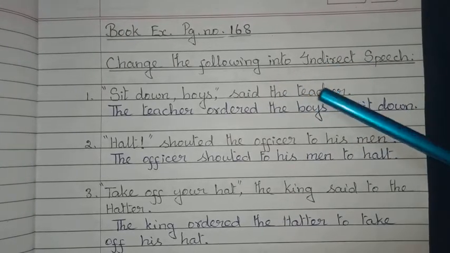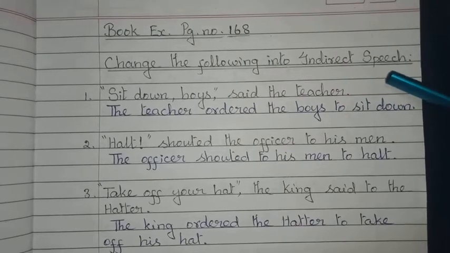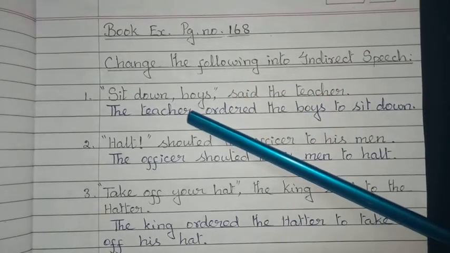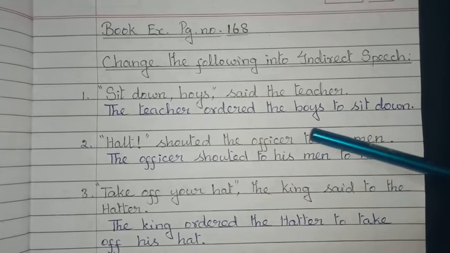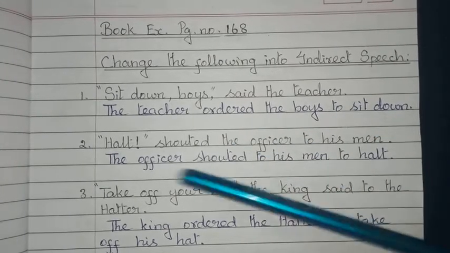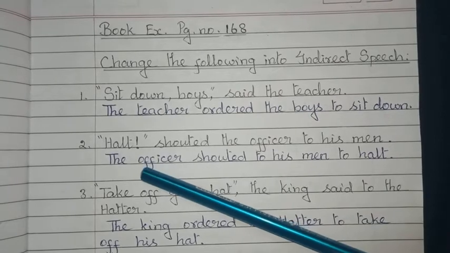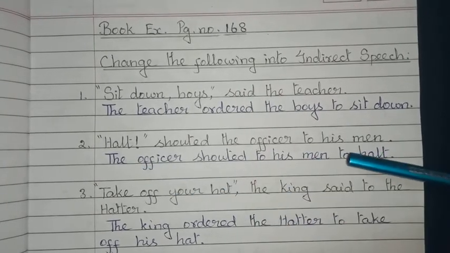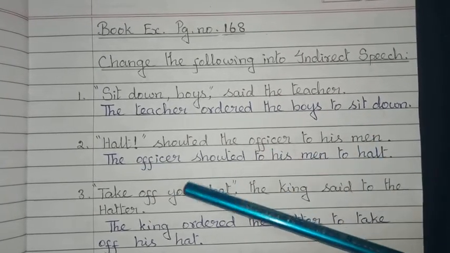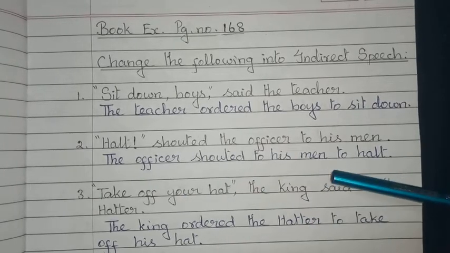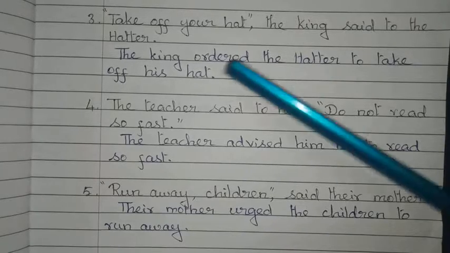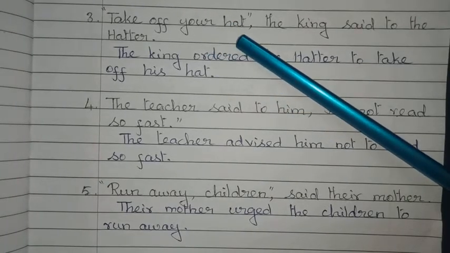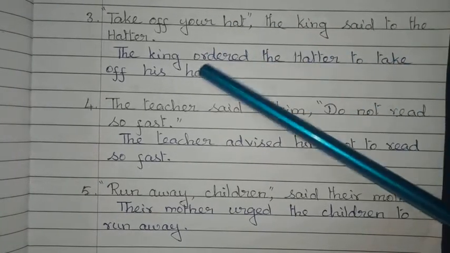Let's change the following into indirect speech. First one. "Sit down, boys," said the teacher. The teacher ordered the boys to sit down. Second one. "Halt," shouted the officer to his men. The officer shouted to his men to halt. "Take off your hat," the king said to the hatter.